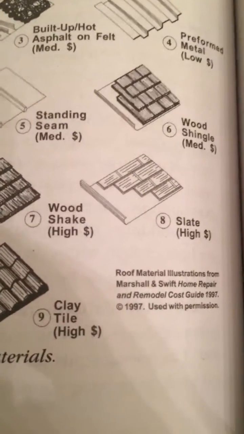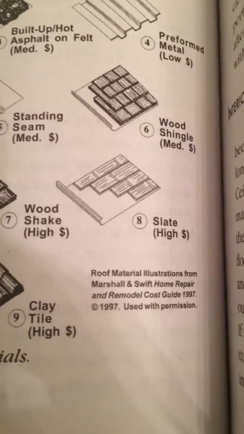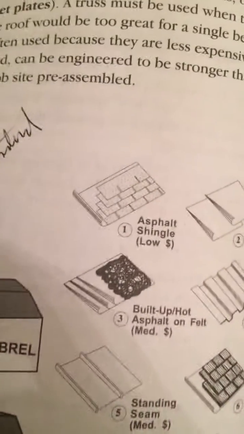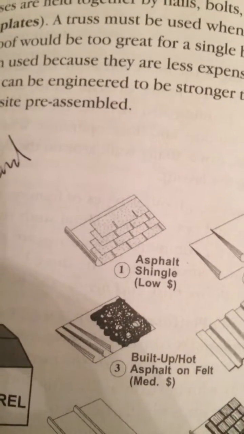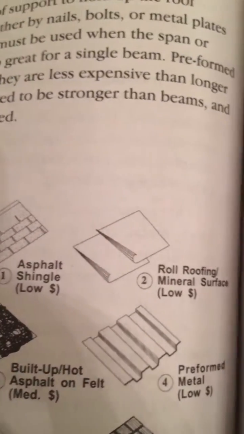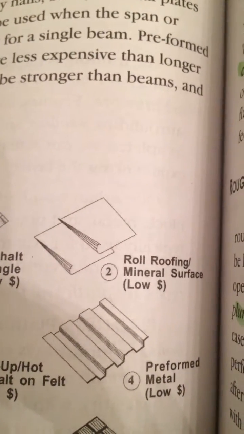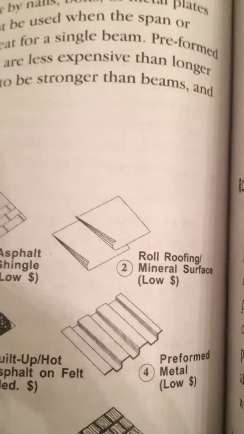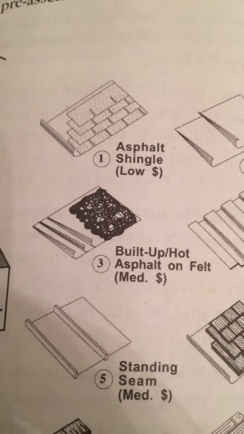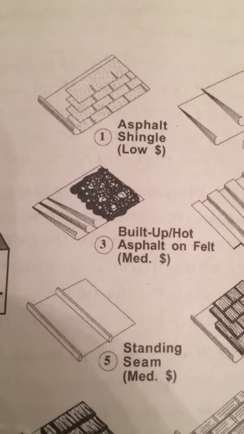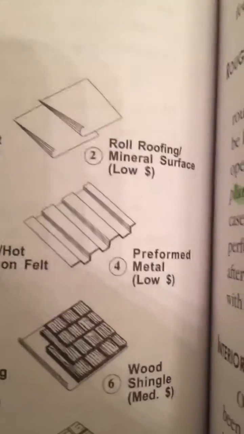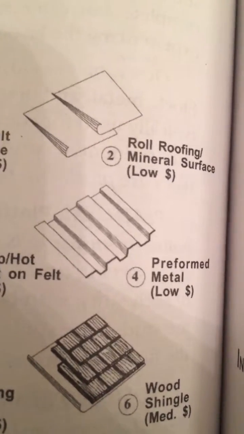Roof materials. Roof material illustrations from Marshall and Swift Home Repair and Remodel Cost Guide 1997. Number 1, asphalt shingle, low dollar. Number 2, roll roofing, mineral surface, low dollar. Number 3, built up, hot asphalt on felt, medium dollar. Number 4, preformed metal, low dollar.